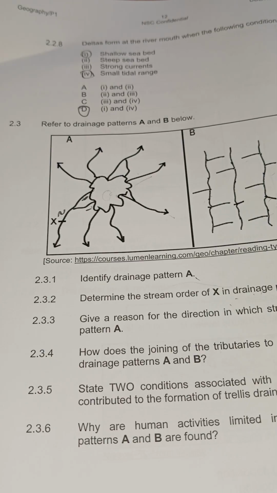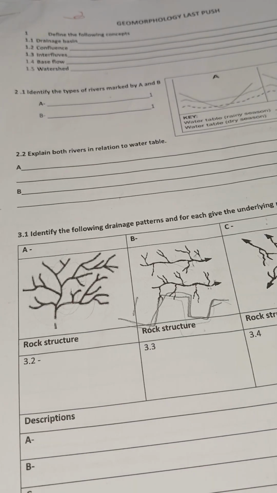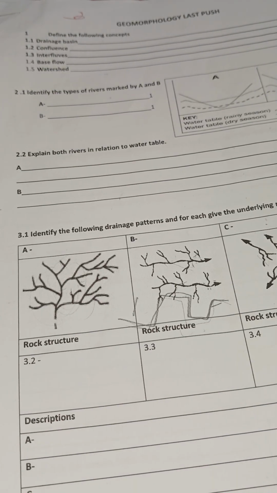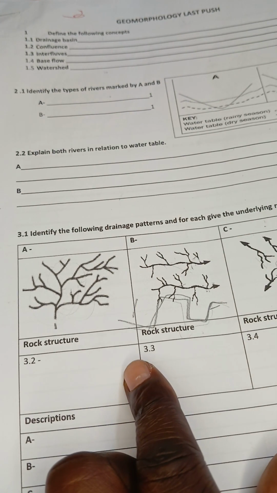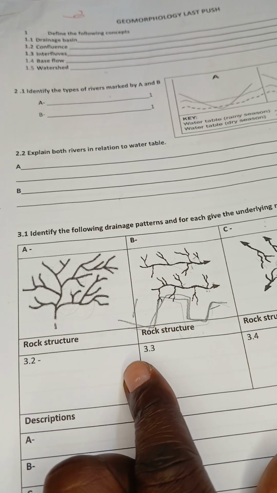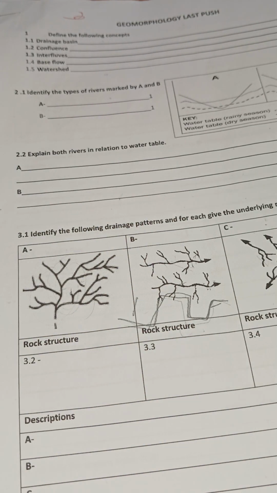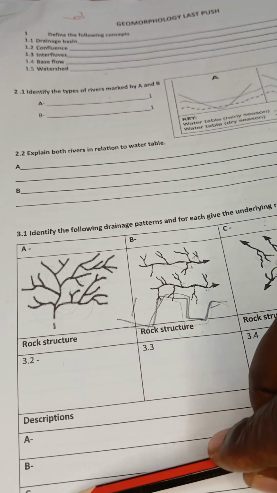For example, if I'm to give a description of dendritic, I would say: number one, dendritic. Rock structure, where is it common? Rocks of uniform resistance to erosion, massive igneous rocks and horizontal sedimentary rocks. What is the description? Drainage patterns look like branches of a tree and tributaries join the main river at acute angles, or less than 90 degrees. I would have explained the rock structure and also the description.